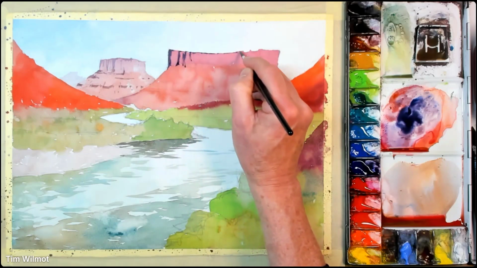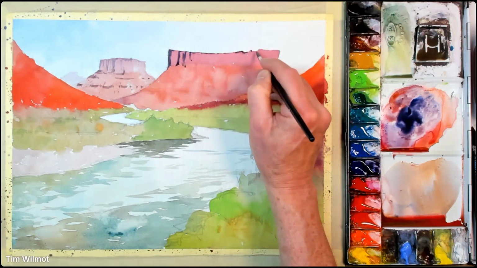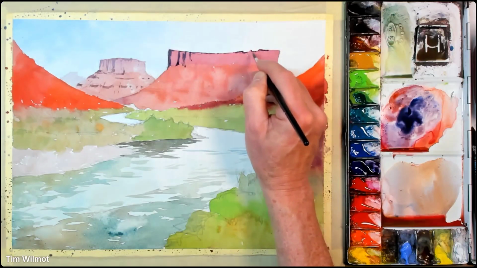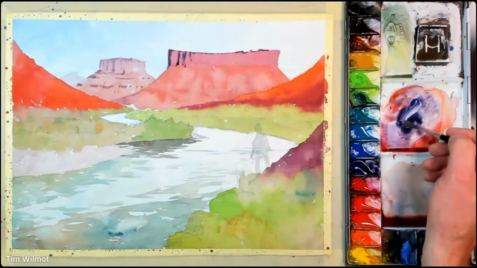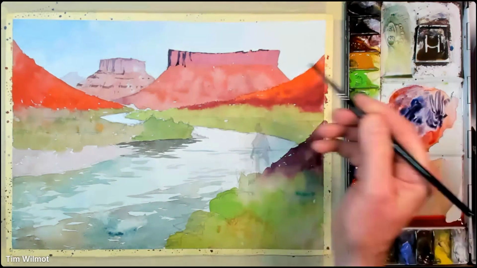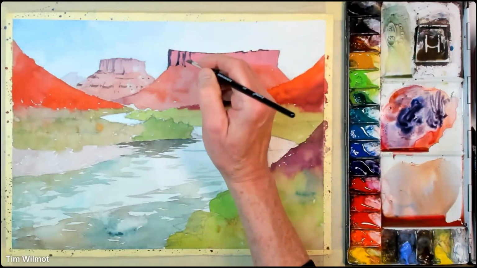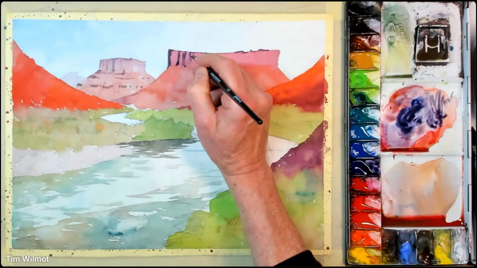A little bit of, in places, a bit of a dark line across the top. Very faint, not too strong. Now just continue with not too much paint on the brush, not too much water.